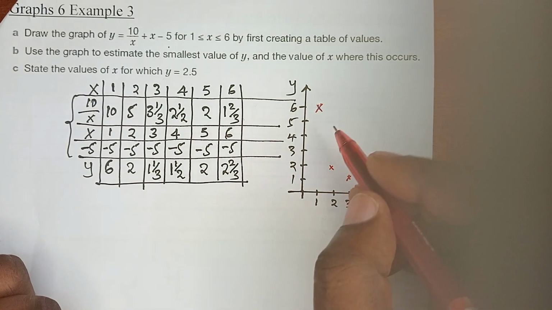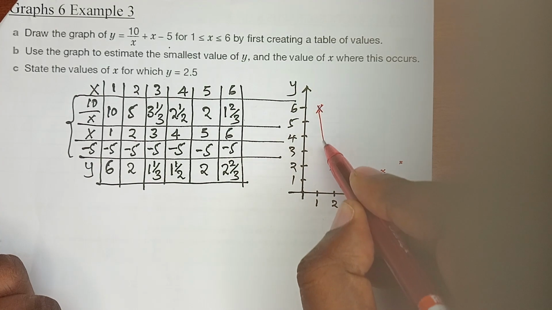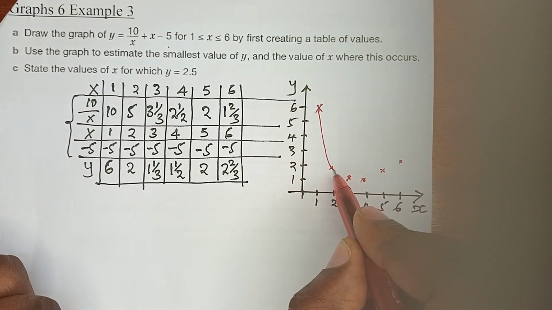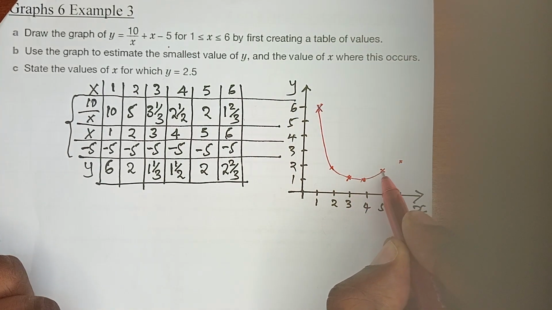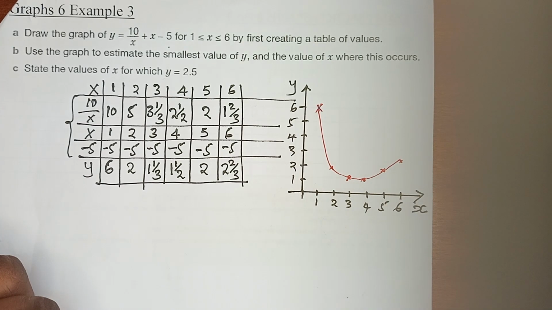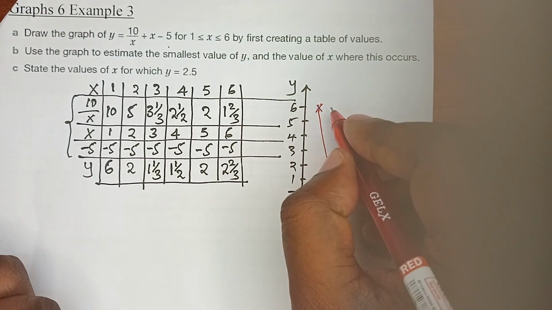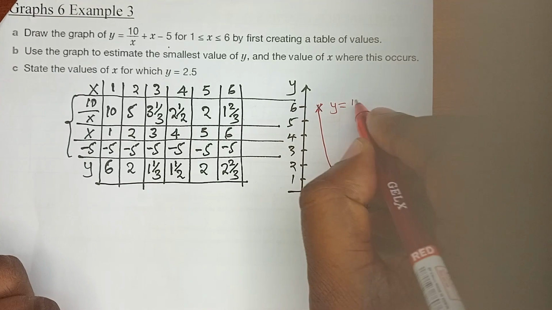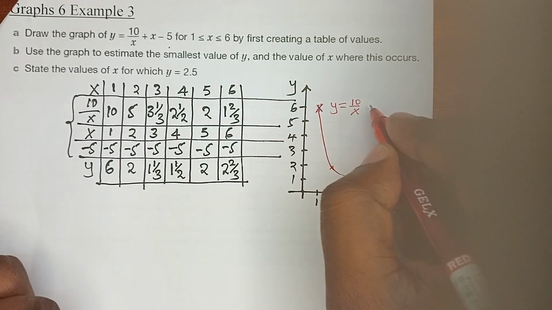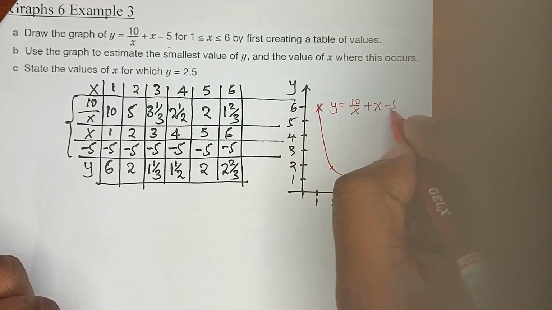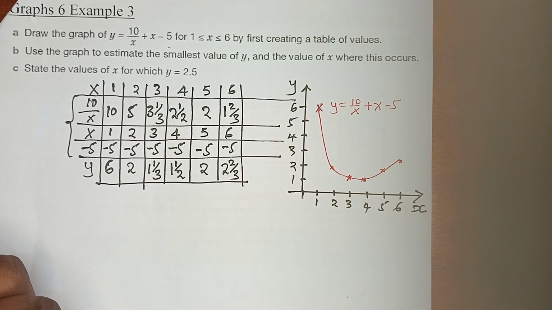So with a free hand, draw the line, join all these points. There you go. That is the graph, and of course, name it: y equals 10 over x plus x minus 5. That is the graph. We are actually done with part A of the question.